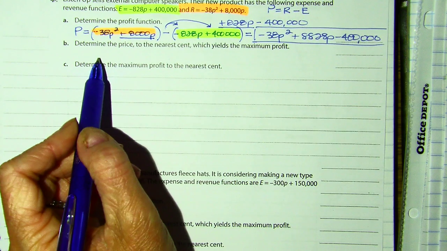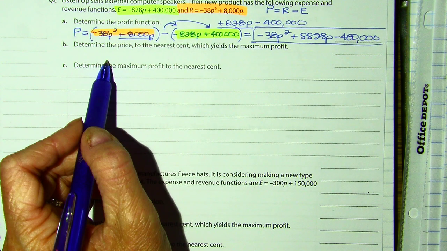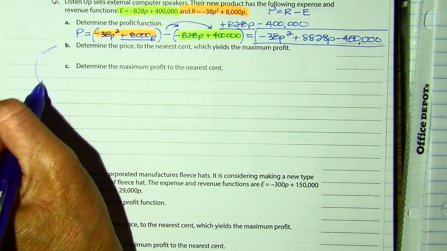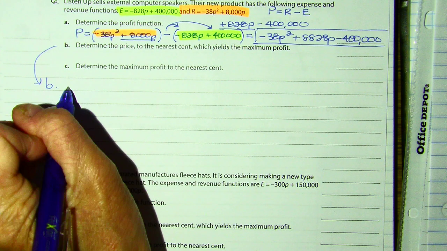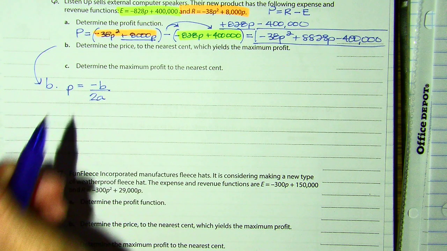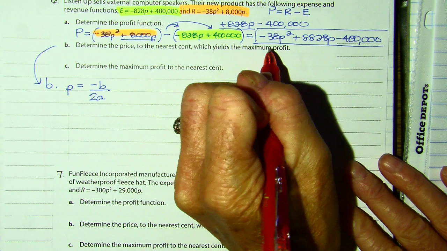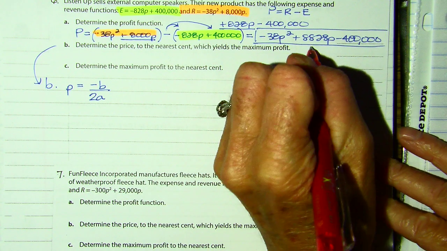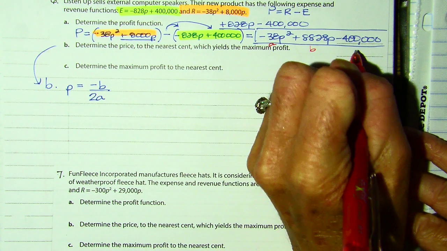Determine the price to the nearest cent, which yields the maximum profit. And so for part B, I'm going to do it here. Remember, lowercase p equals negative b divided by 2a. So I'm going to identify. Here's my B, and here's my A, and here's C.